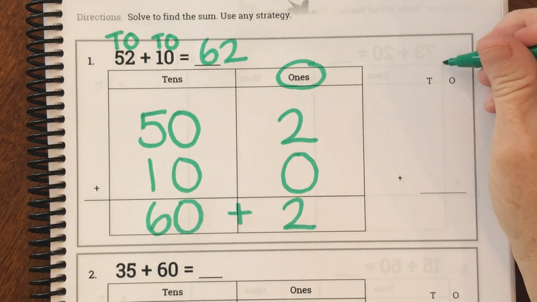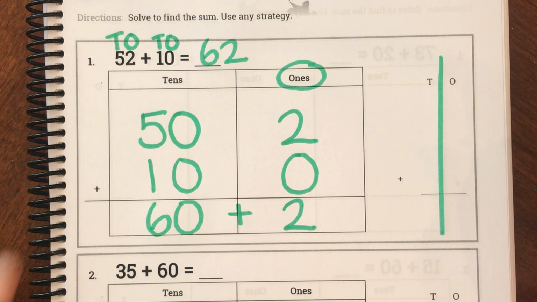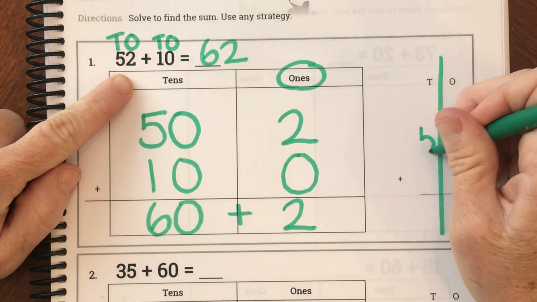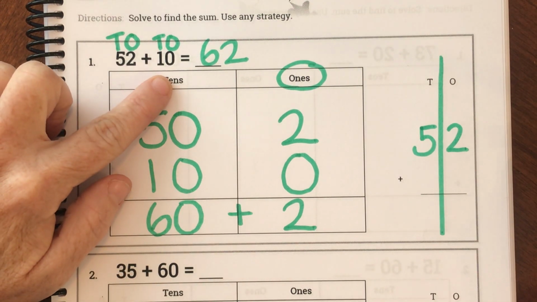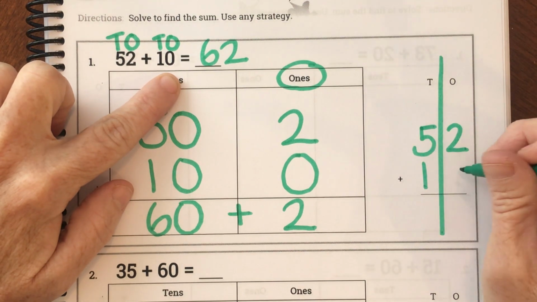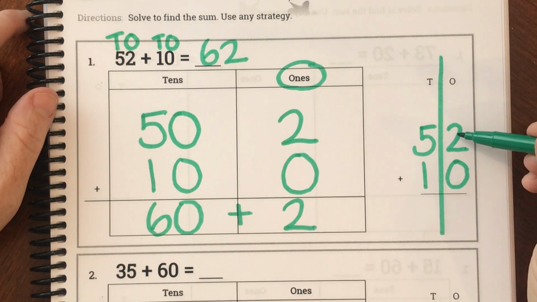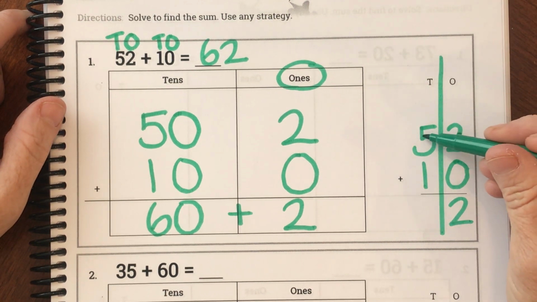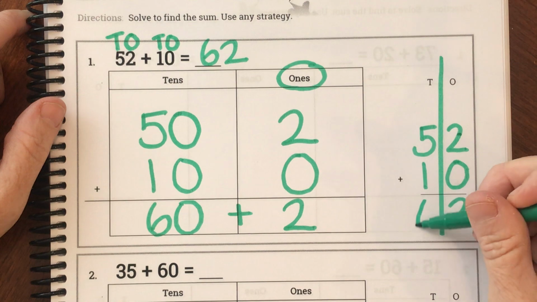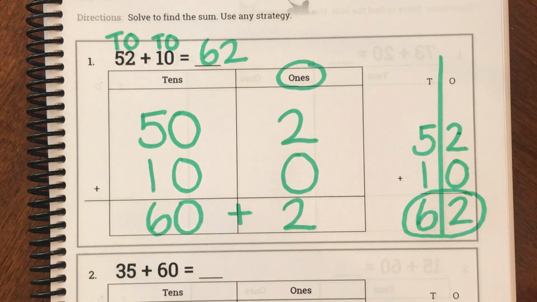Okay, let's look at this in working form. So draw a straight line between the tens and the ones column. Okay, and for 52, make sure the 5 is in the tens column and the 2 is in the ones column. And for 10, make sure your 1 is in the tens column and your 0 is in the ones column. Okay, and let's add these. Ready? 2 ones plus 0 ones is 2 ones. 5 tens plus 1 ten is 6 tens. So what do we get? 62. Our answer is 62.